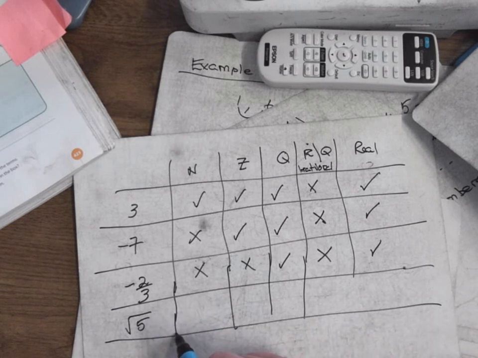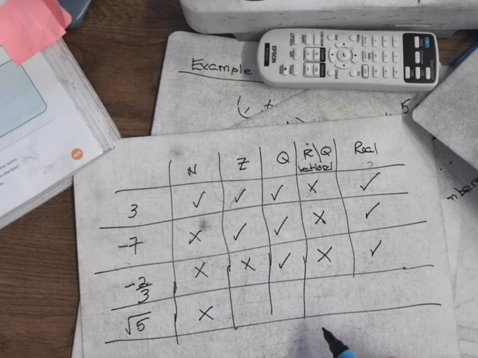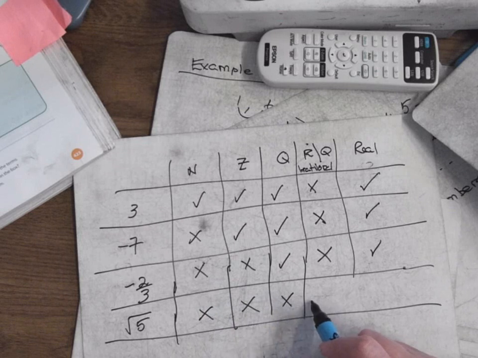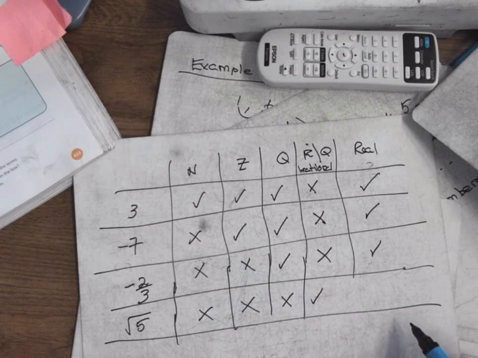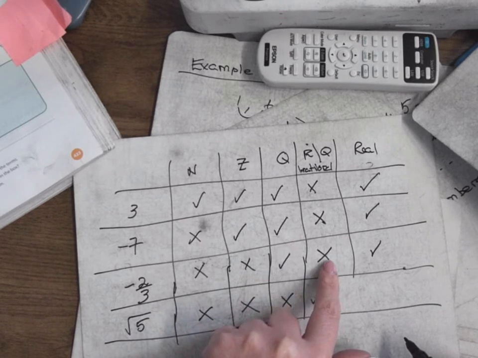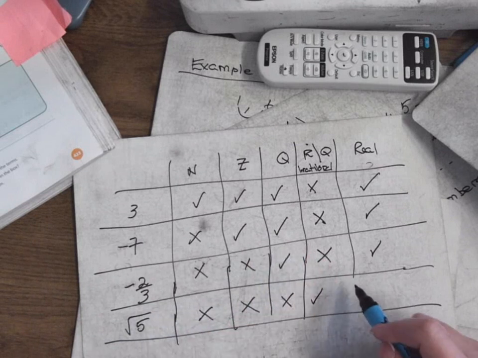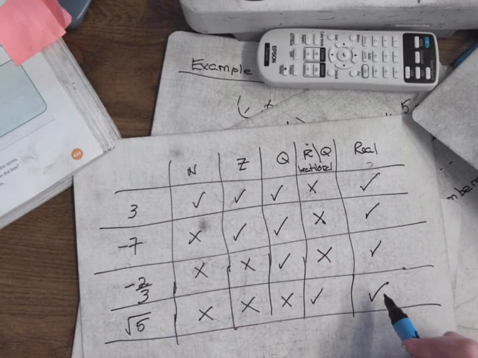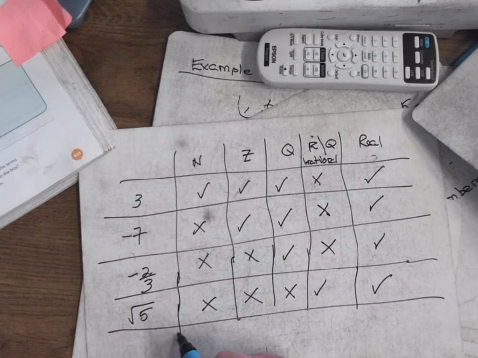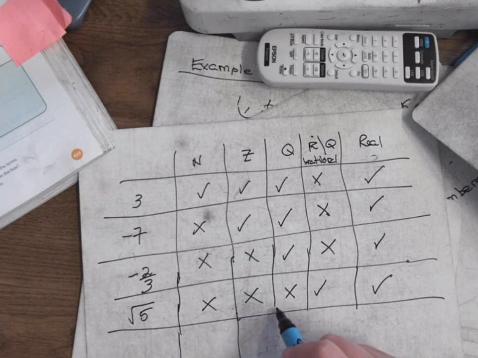What about the square root of 5? Is it a natural number? No, it's a big long decimal. Is it an integer? No. Can it be written as a fraction? No, because it's a big long decimal. So if it's not written as a fraction, it has to be irrational, isn't that right? It's always either one or the other here. And real? Yeah, every single thing is real. Okay, one more.